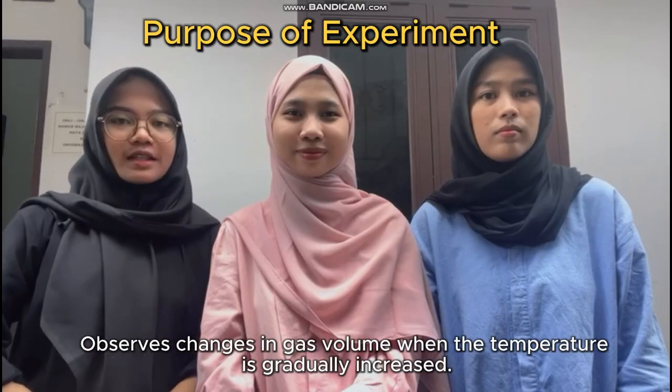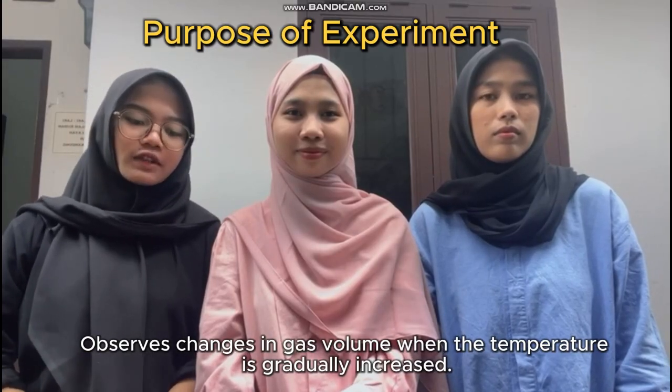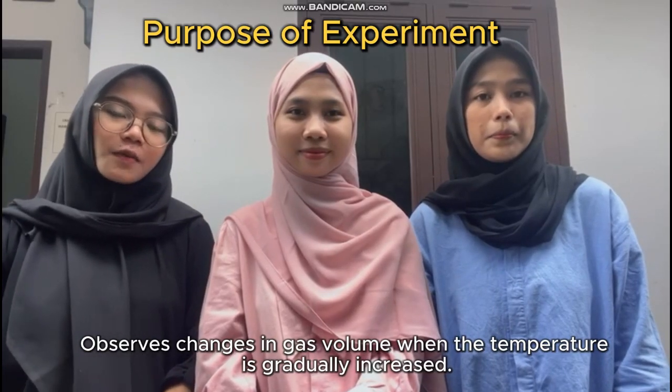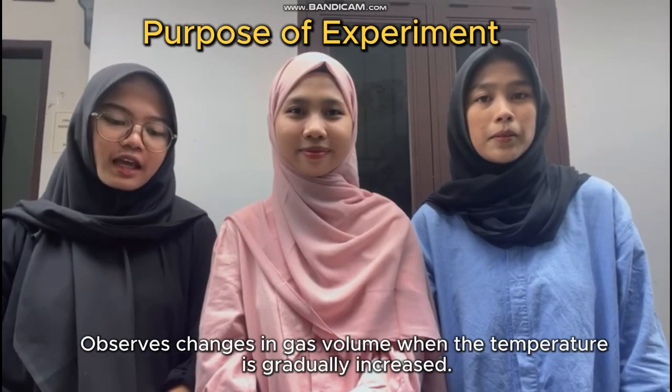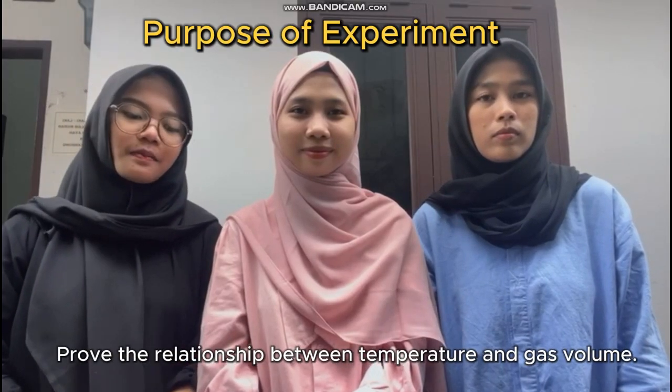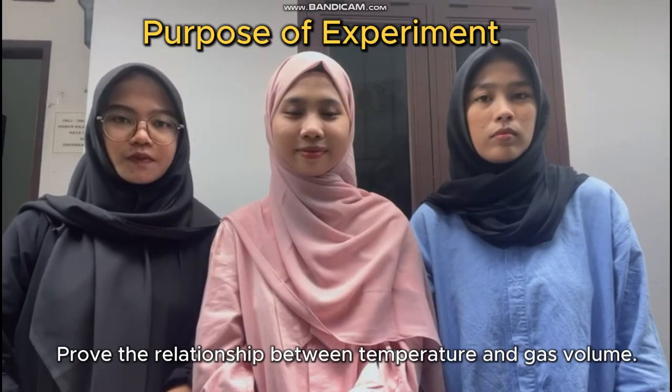And the purpose of this experiment is to observe changes in gas volume when the temperature is gradually increased and to prove the relationship between temperature and gas volume.